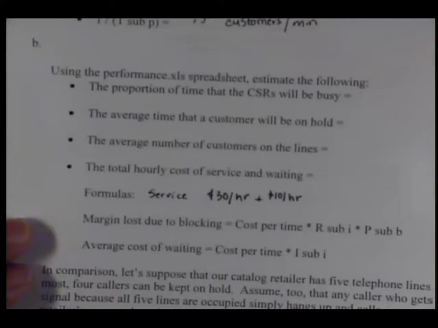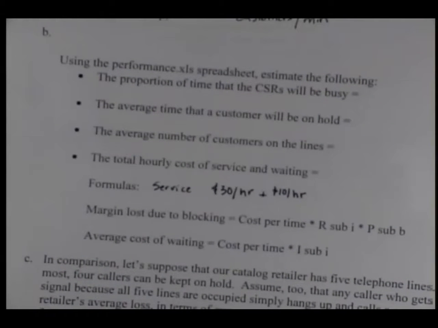And then there are two other pieces of the equation when we think about cost. One of them is the margin loss due to blocking, and the other one is the average cost of waiting, okay? But we're in an infinite system right now.